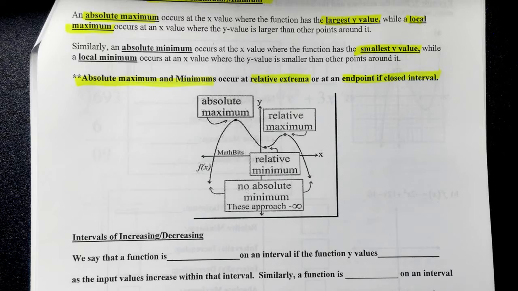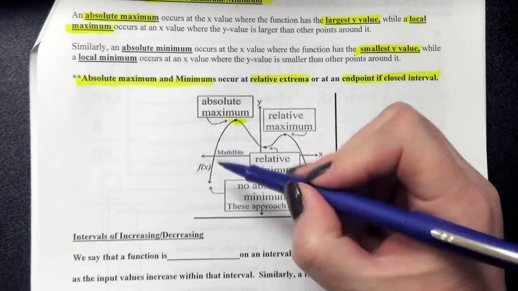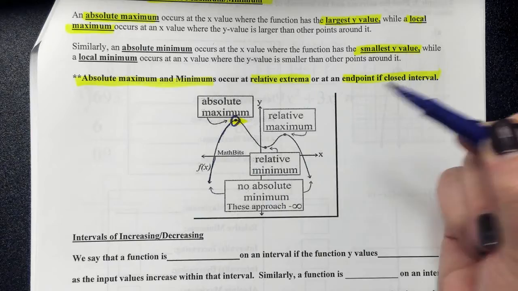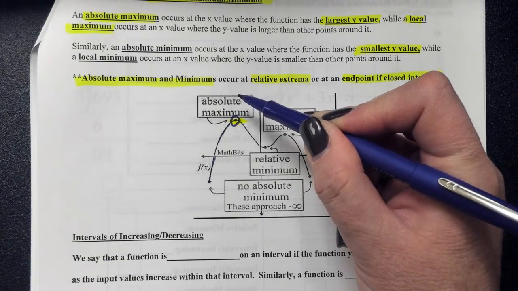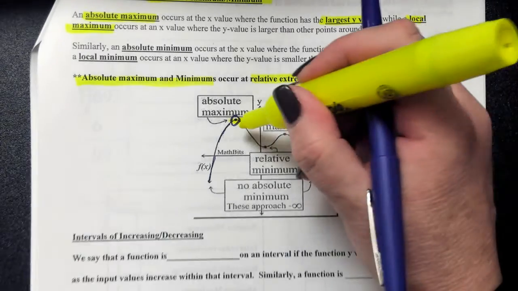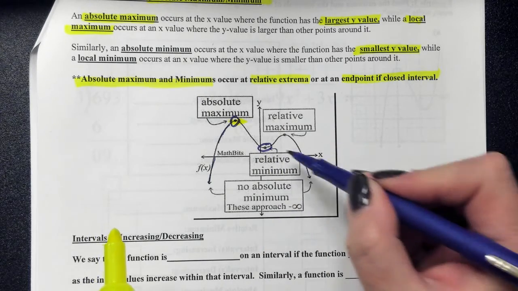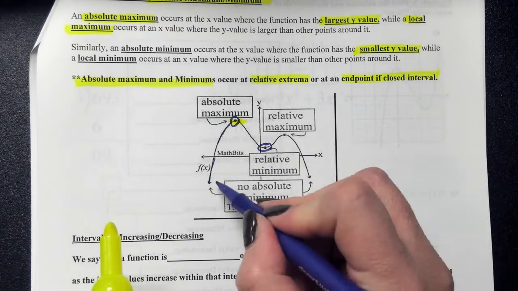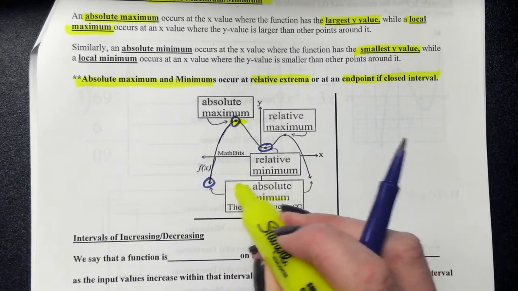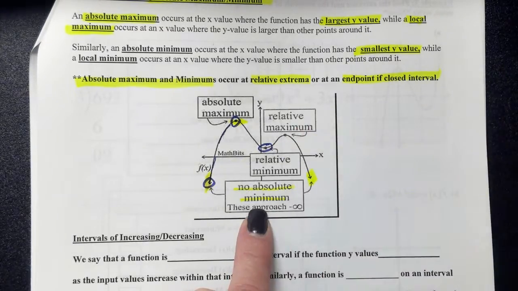So here's an example of the difference. Notice right here, the absolute maximum. When you take a look at this entire polynomial function, this is the absolute highest point on the graph. There is no part of the graph that goes above that point. So we call this point an absolute maximum. And then again, notice the graph goes down. You have a relative minimum right here. But notice, this is not the lowest point on the graph. The graph is going all the way down to infinity. So we would say that this graph has no absolute minimum, because the graph doesn't have a lowest point because it's going down to infinity.